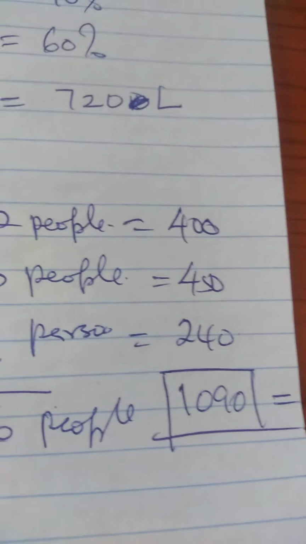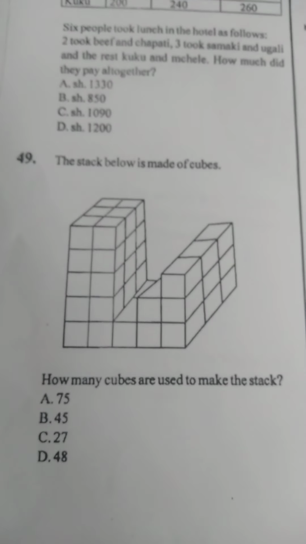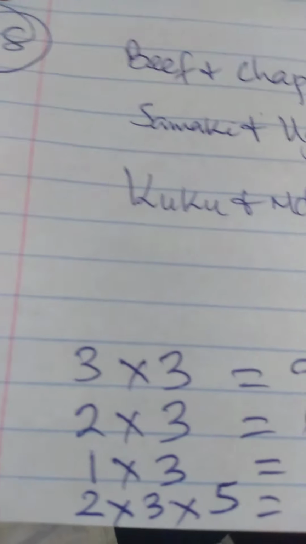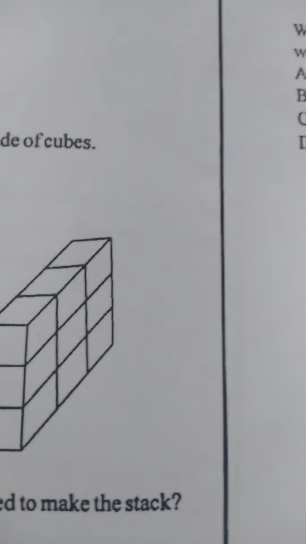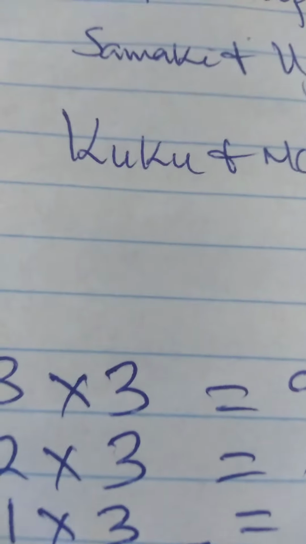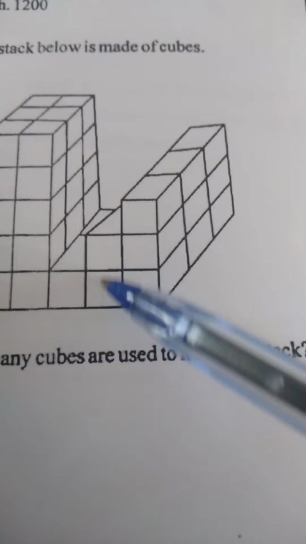There it is. Number 49, this is the stack. So how many cubes are used to make the stack? This is how you calculate it. 3 times 3. 3 times 3 ni gani hiyo? Ni hii ya kwanza. 3 times 3 because there are 3 times 3. And then 2 times 3. 2 times 3 ni hizi za pili. Hizi unaona hapa. These ones 2.